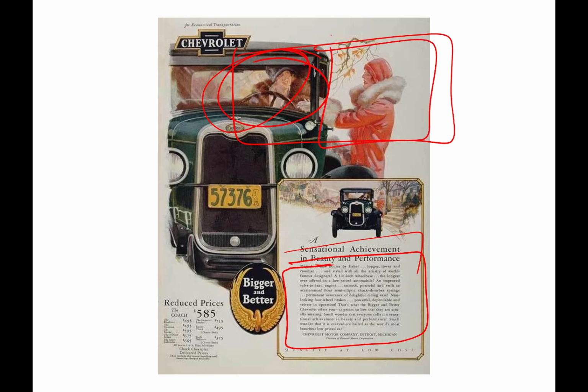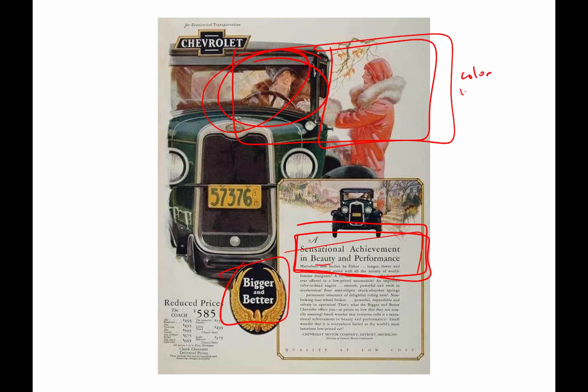But that's a different one too. Again, all of these towards women and not showing a male driver talking to a woman. It's a woman driver talking to her friend driving. Bigger and better. You know, it's a little more wordy with the ones, but still a sensational achievement in beauty and performance. And the big picture still has the color and women and fun or happiness.